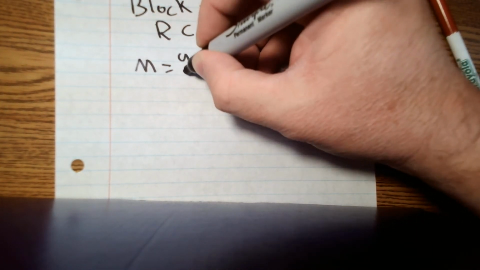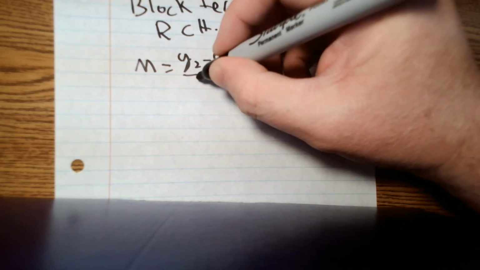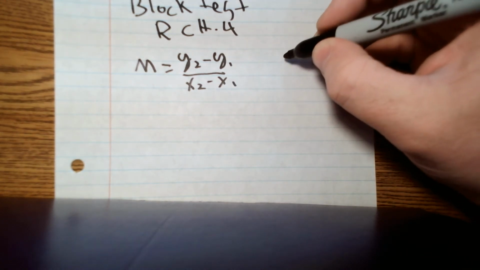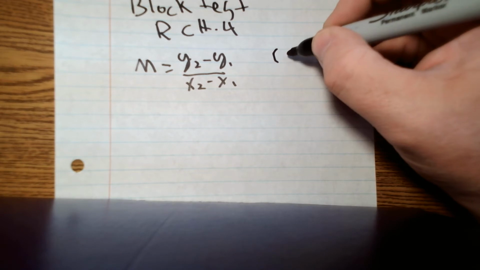So we need to know how to find the slope. Remember, slope is this formula here. Okay, so go ahead and try to find the slope. See if you remember how to find the slope of this.